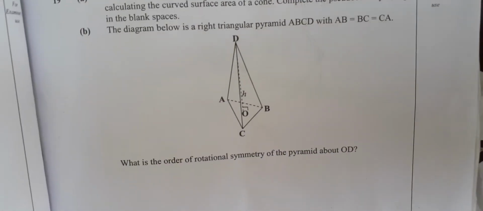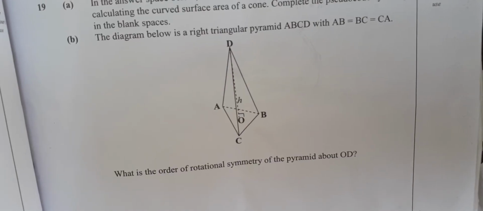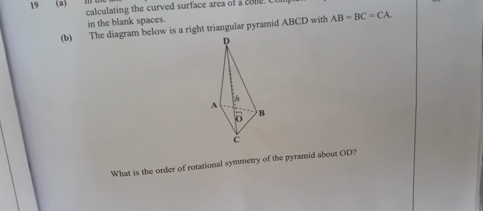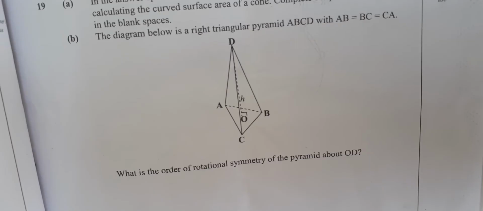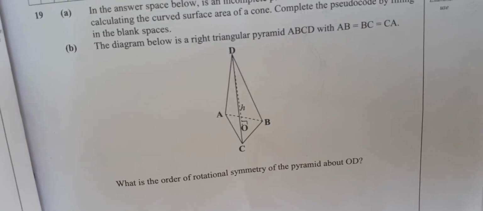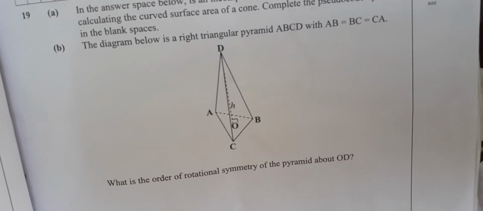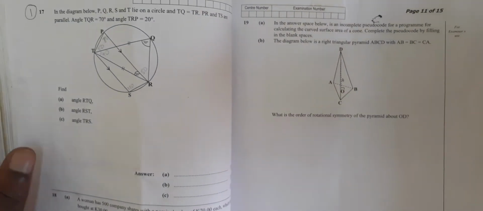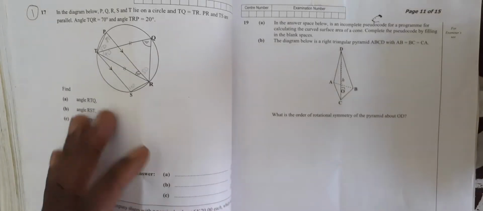Then what is the order of the rotational symmetry of the pyramid about OD? It is basically going to be 3. That's our answer.